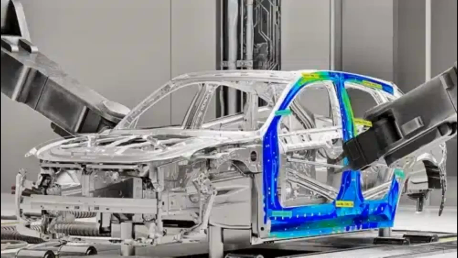Keysight Technologies has announced Keysight Assembly, a new virtual process simulation solution designed to help manufacturers identify assembly issues earlier in development, before they become costly production problems.